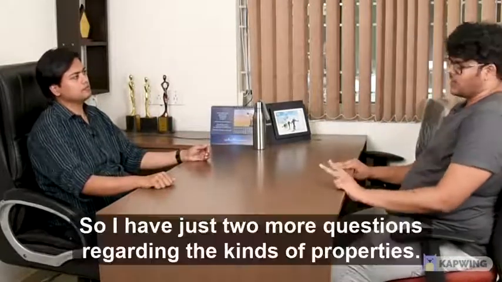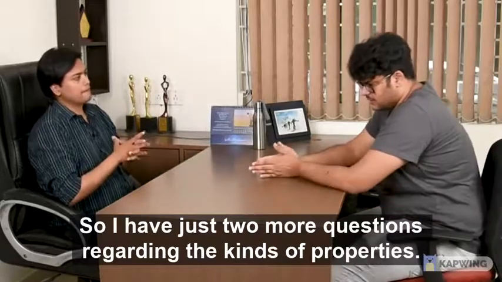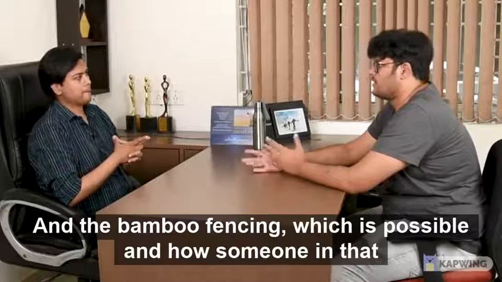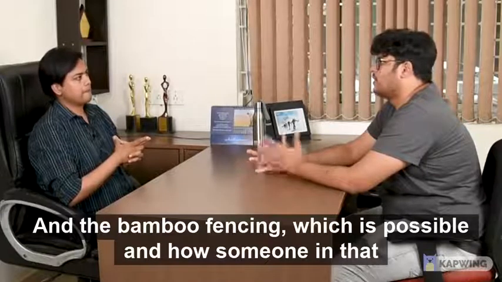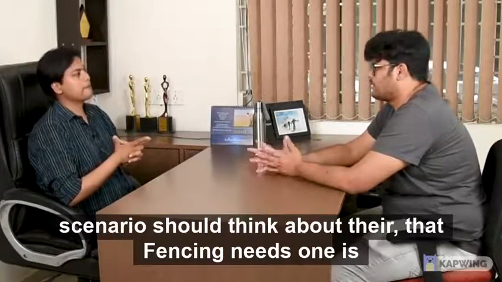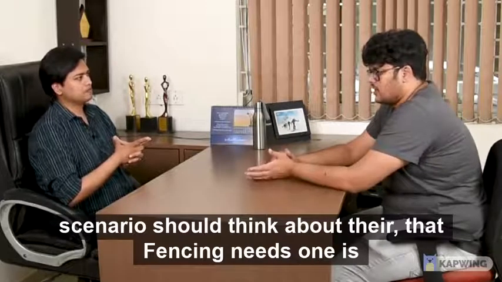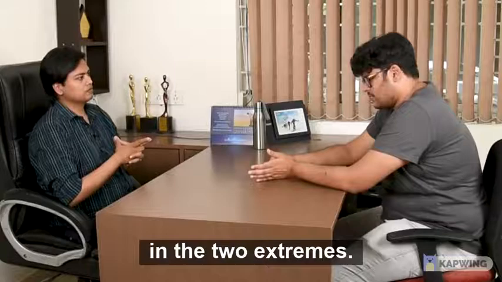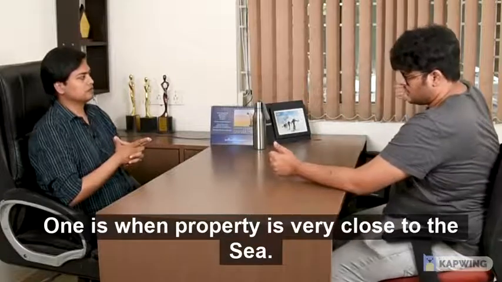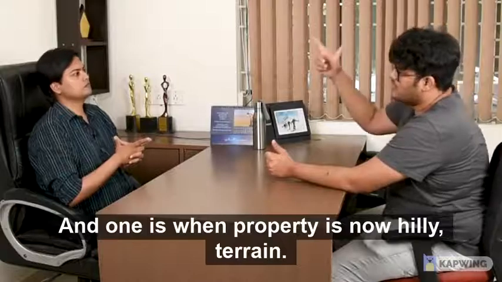Okay. I have just two more questions regarding the kinds of properties and the kinds of fencing which is possible, and how someone in that scenario should think about their fencing needs. One is at the two extremes: one is when a property is very close to the sea, and one is when a property is in hilly terrain.